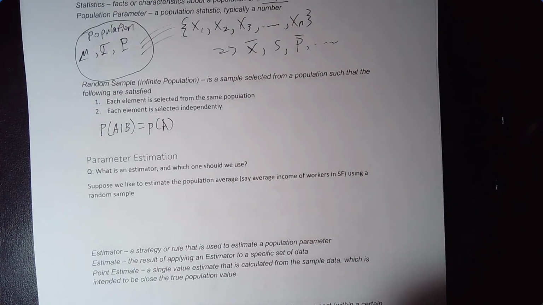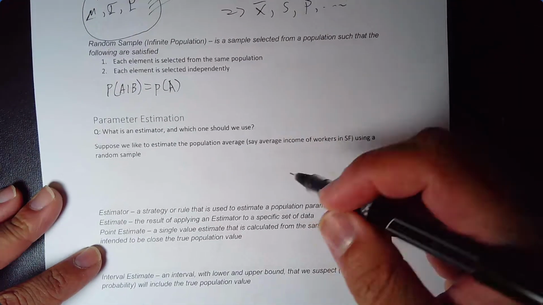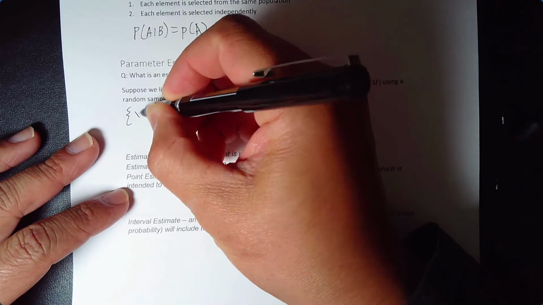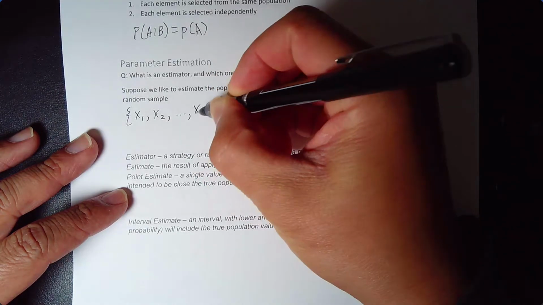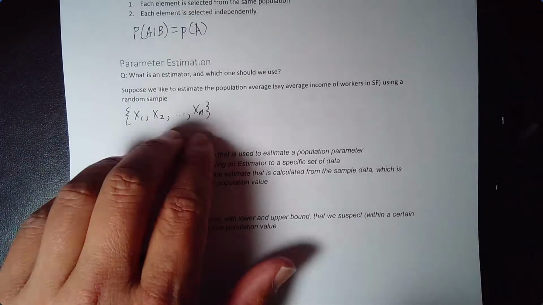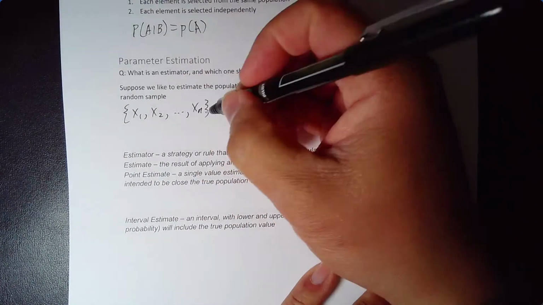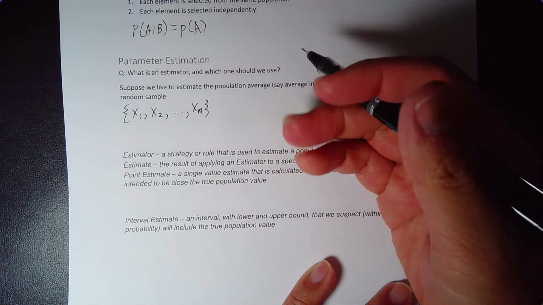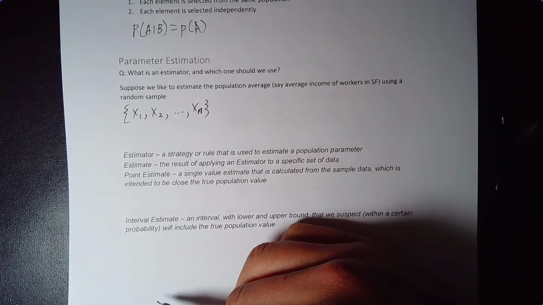Now, once we have that sample, one of the things we like to do is use it to construct an estimator. So our sample is x1 to xn, and suppose that we'd like to estimate the population average. Which estimator should we use? Most of you would probably say, well, we just take the average. We take x bar, the average of this whole set.